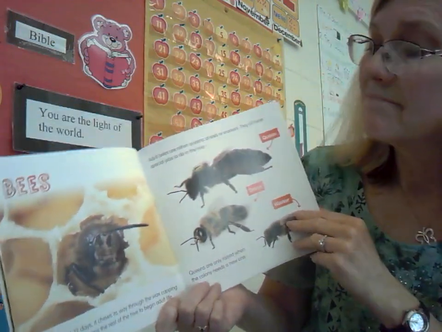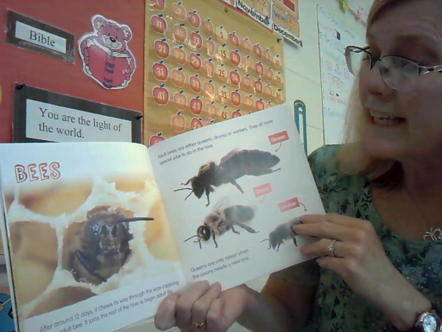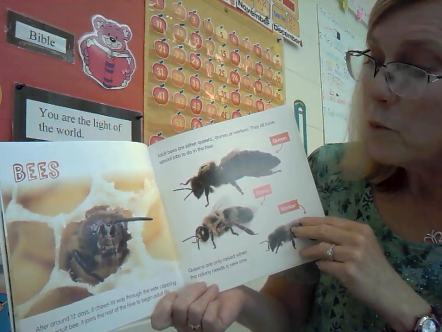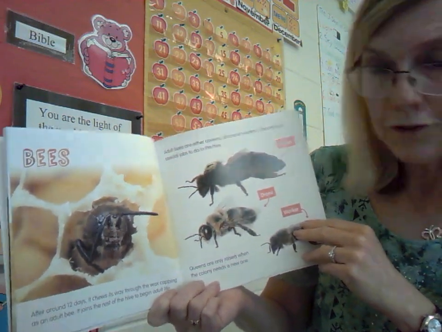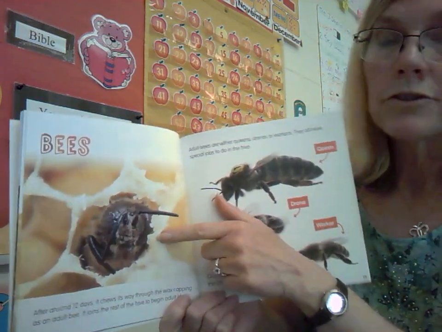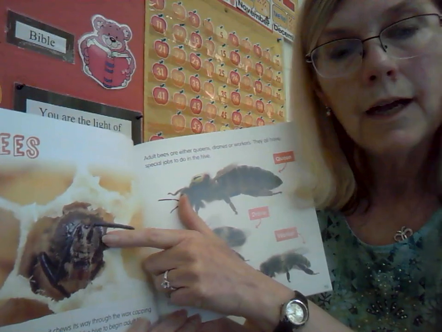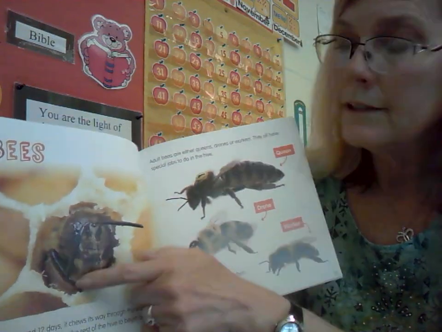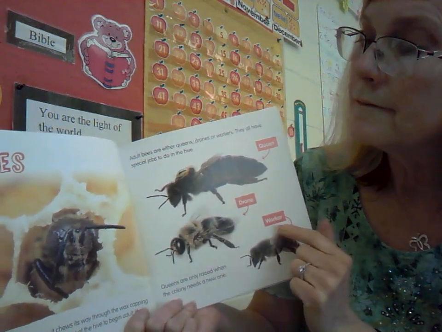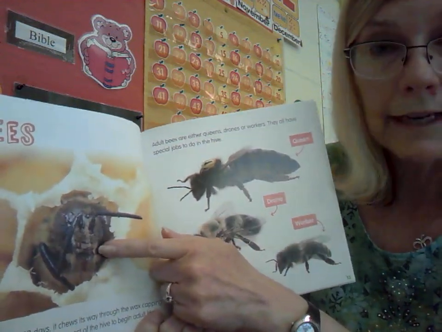Bees. After around 12 days, it chews its way through the wax capping as an adult bee. It joins the rest of the hive to begin adult life. So here you can see our bee has fully developed inside the pupa and is ready to come out of the cell there. And it definitely looks like a bee now.